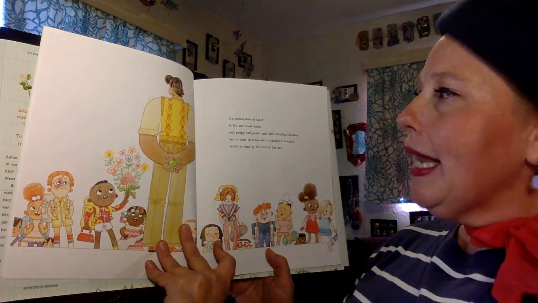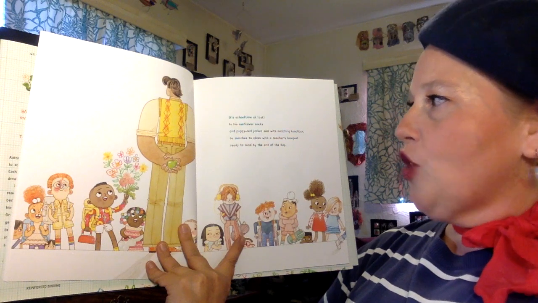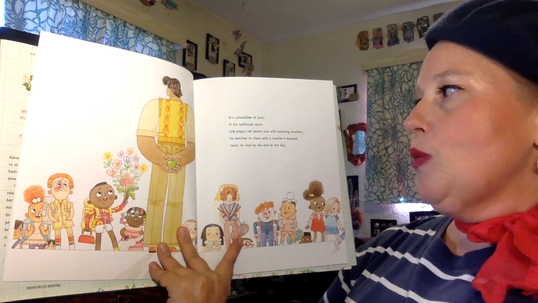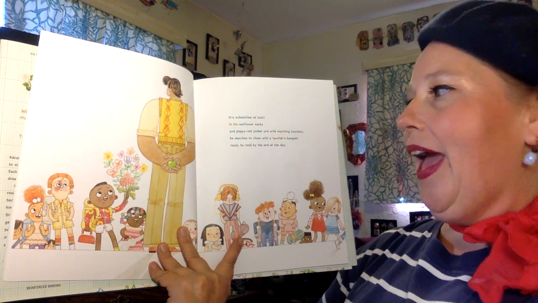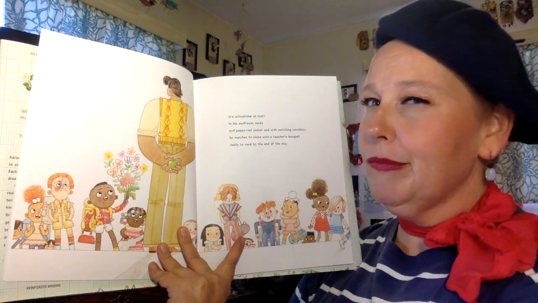It's school time at last. In his sunflower socks and poppy red jacket with matching lunchbox, he marches to class with a teacher's bouquet, ready to read by the end of the day.